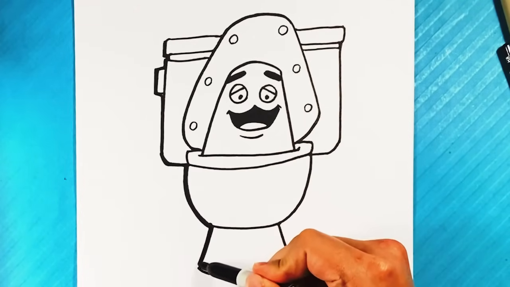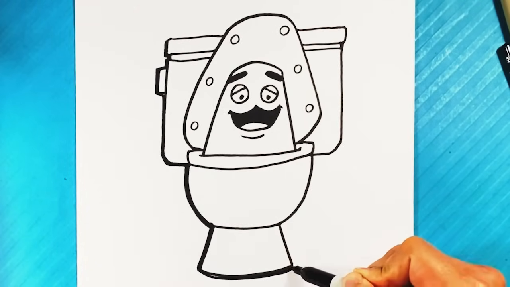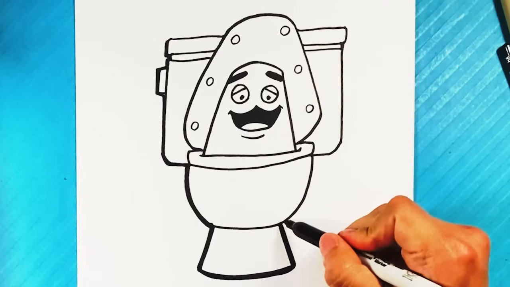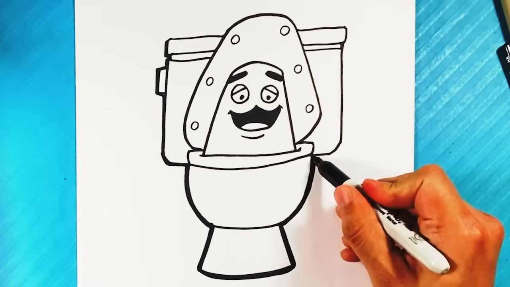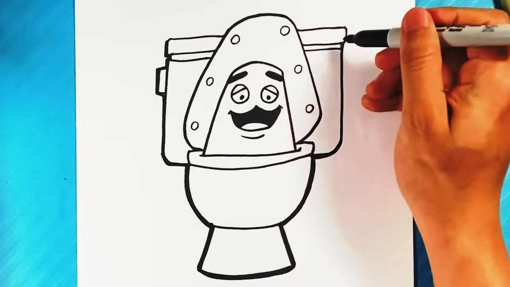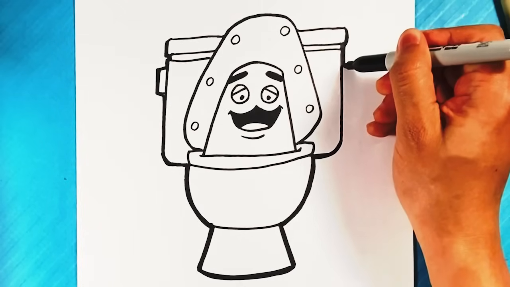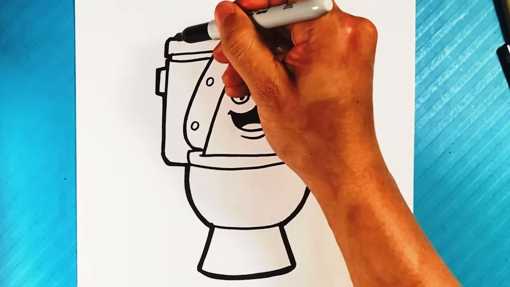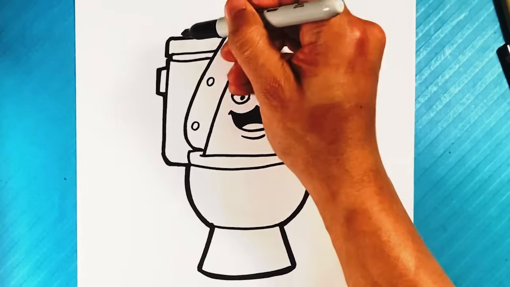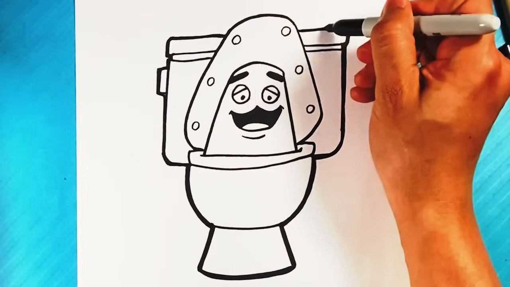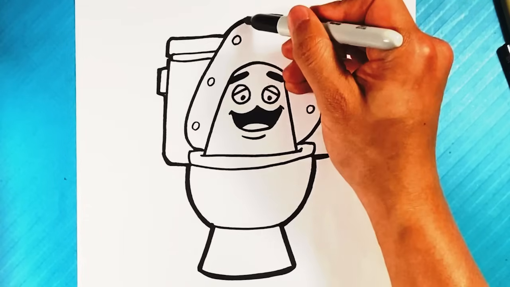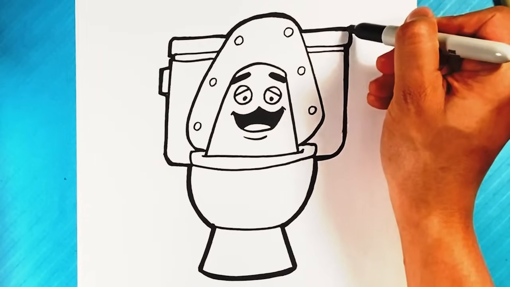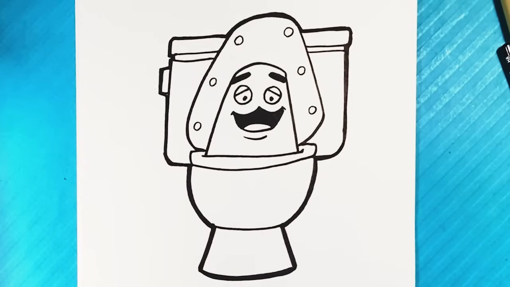Curve right here, line over here. Down. Curve over here. Curve around the corner. Down over here. Line across. Line across. Again, just a thicker line on the outside of that because it makes it look more like a sticker. It gives it a good overall feel.